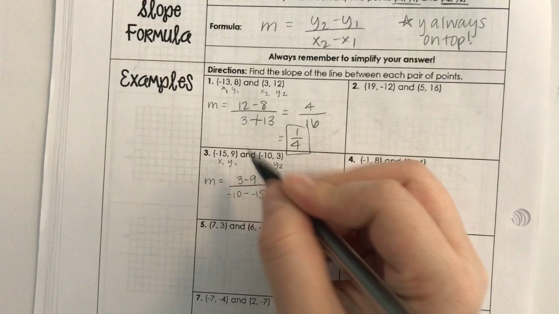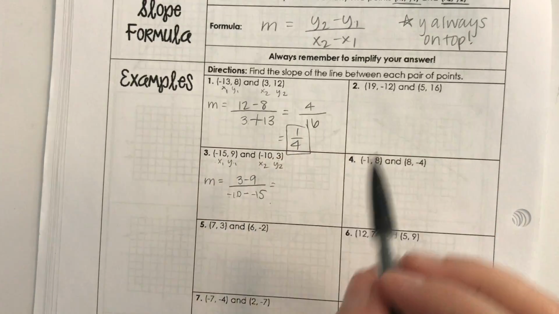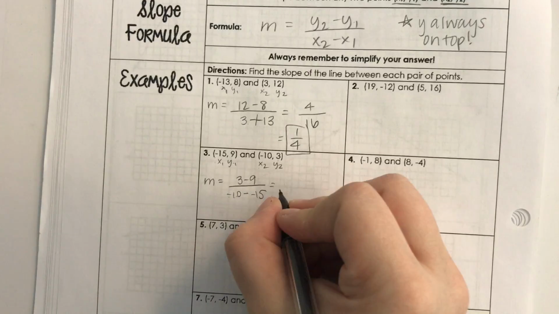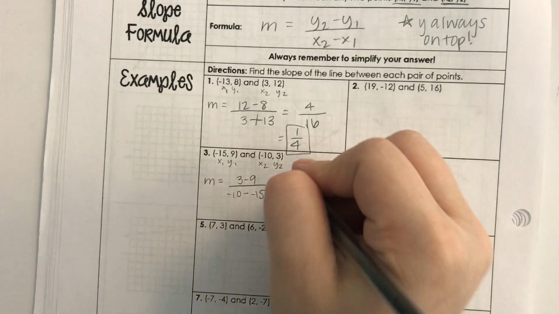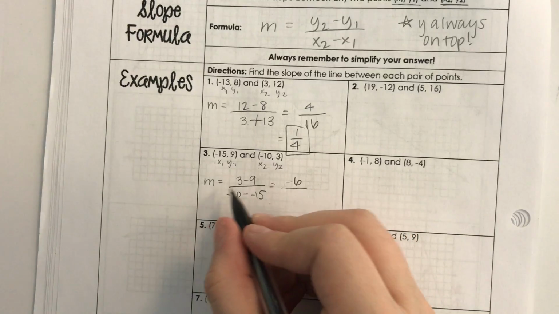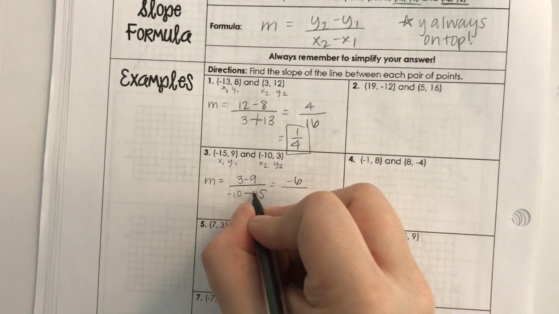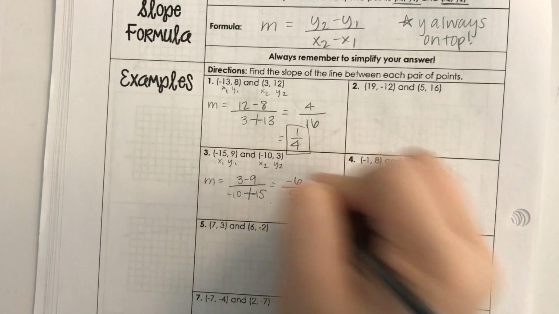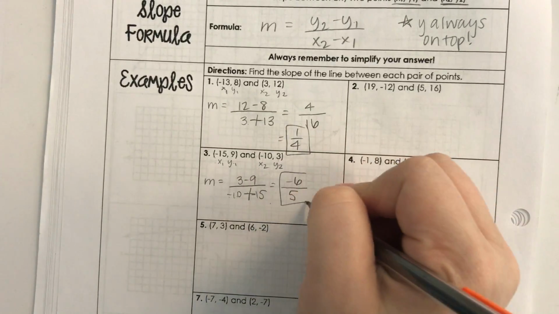It's negative 10 minus negative 15. Make sure that you keep your negative signs. So 3 minus 9 is negative 6. Negative 10 minus negative 15 turns into a plus. So negative 10 plus 15 is 5. And I cannot simplify that, so that is my answer.